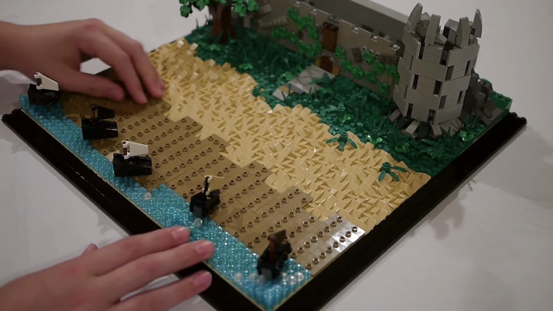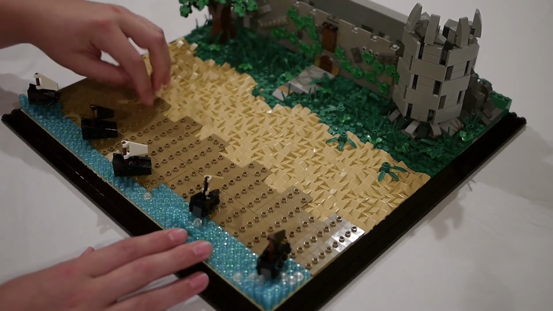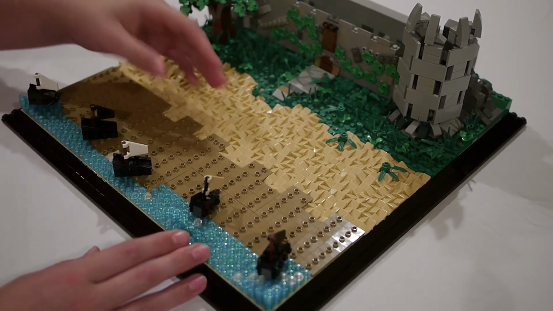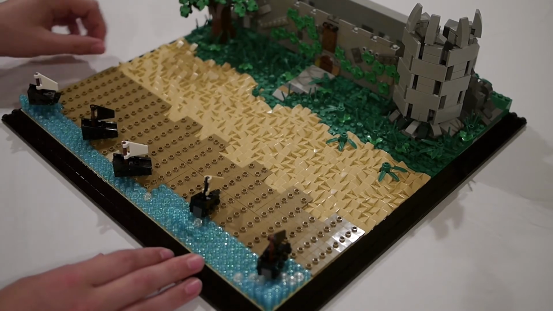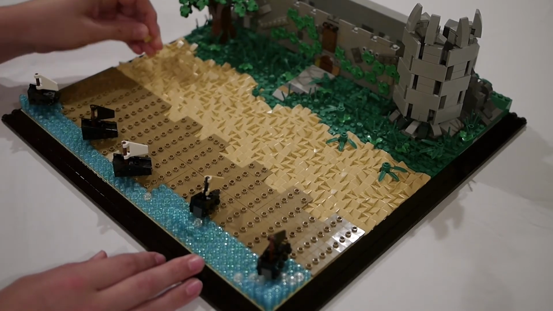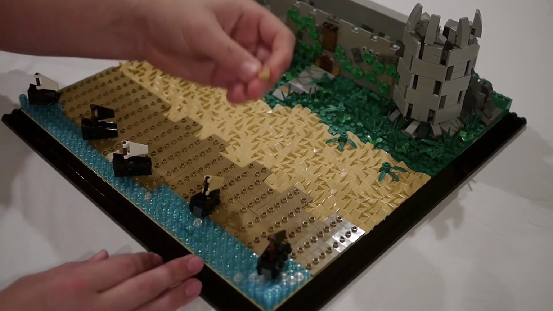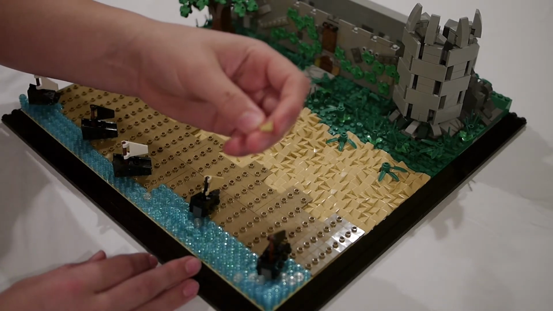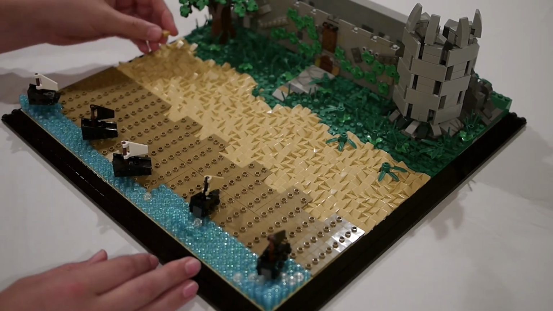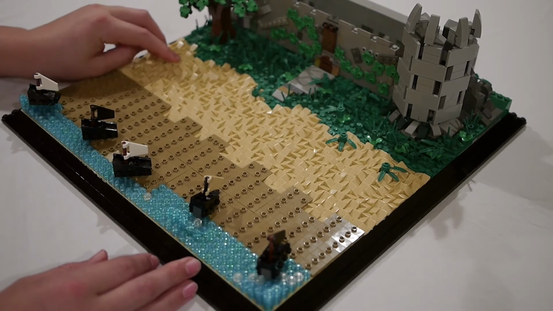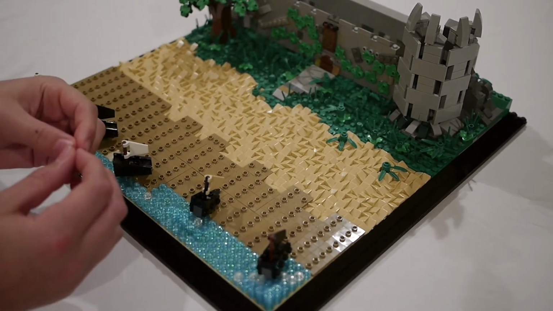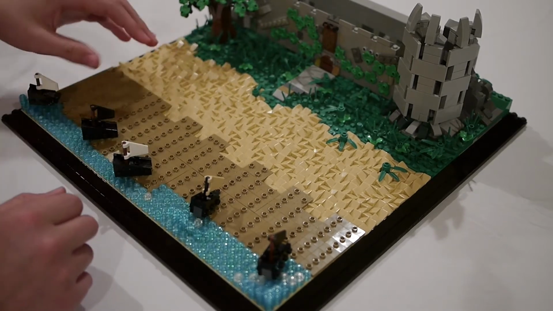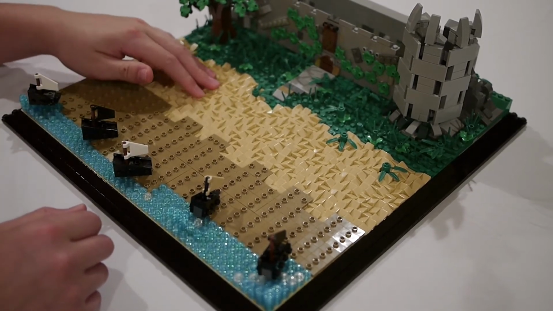Those go up far away, and they connect with the light sand. For the light sand, I used a lot of 1x1 sloped tiles, all going in different directions, so there are none next to each other that are going the same direction. That fills up a good portion of the middle, and then it meets the green.